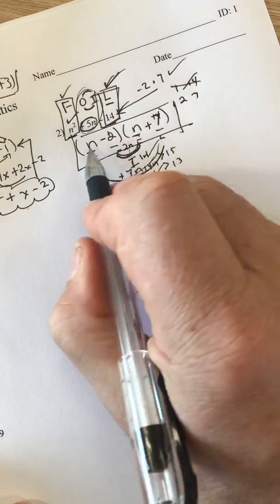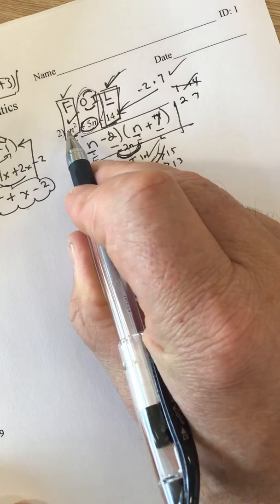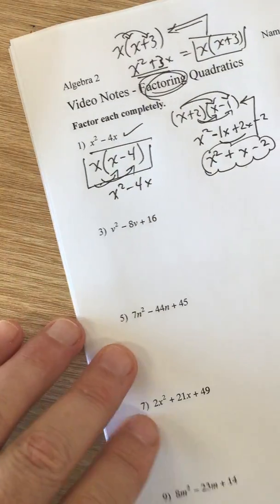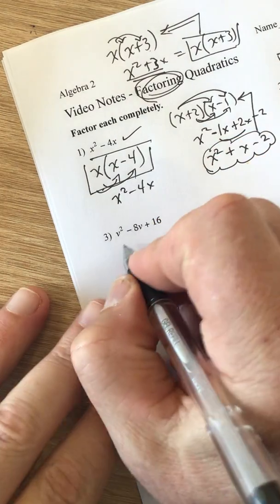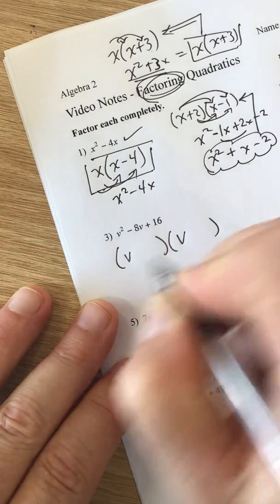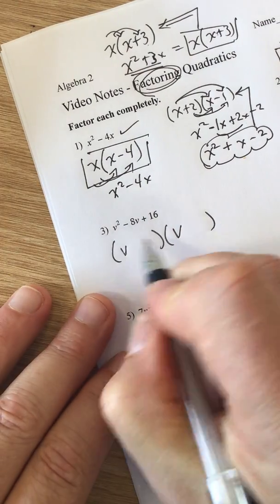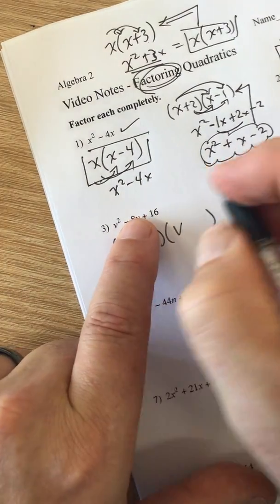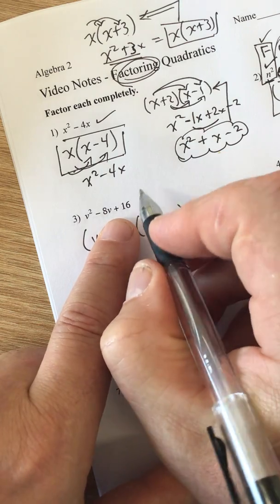If I multiply those pieces back together, I would get n squared plus 5n minus 14. Okay, so number 3. All right, first of all, the firsts have to make v. So v times v is v squared. Now my choices, I have to play with a little bit.